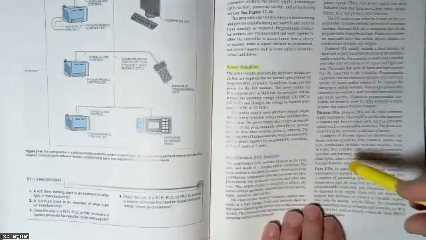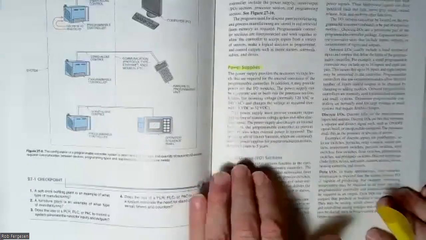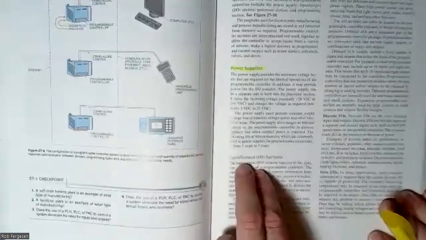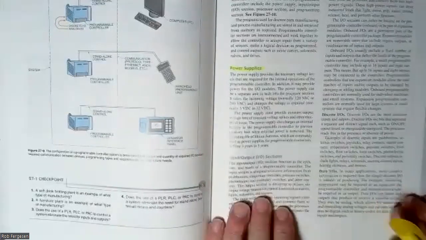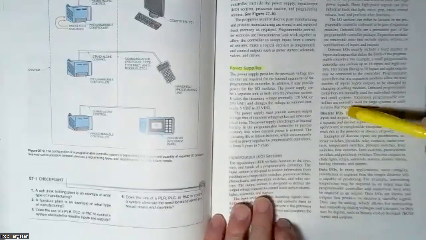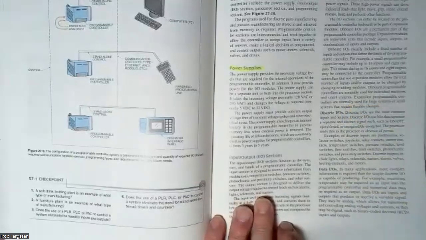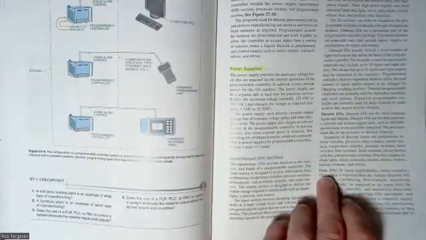And so I think in the next chapter, we're going to learn about all this stuff. So the first thing they talk about is power supply. Then they talk about the different kinds of I/O, that's inputs and outputs. Discrete I/O means you can have inputs or outputs that are either on or off. Data I/O allows you to communicate with other devices.